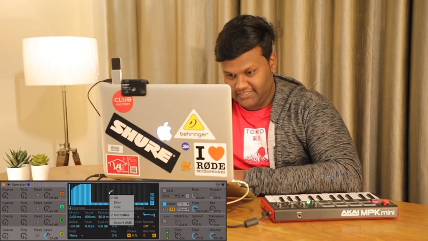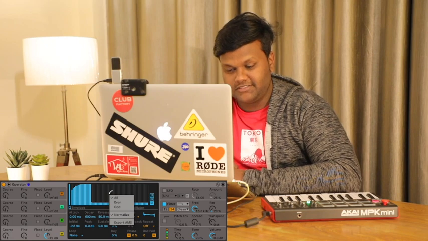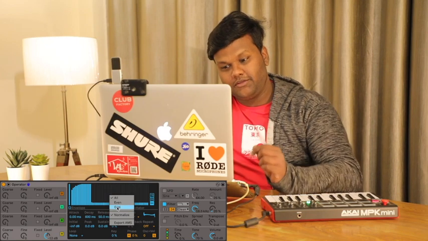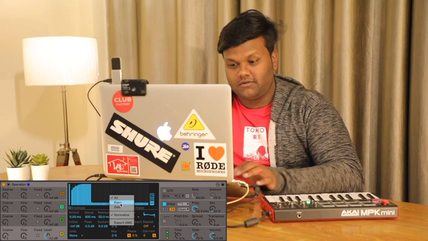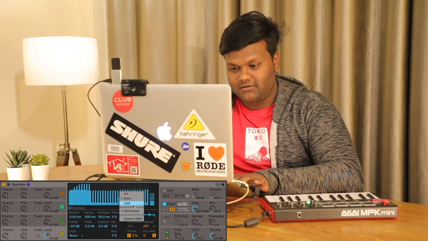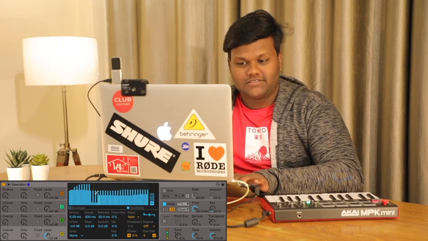Another cool feature is when you right click the operator display, you can choose whether you want to use even or odd. And when you choose even, you get to draw only the even bars. And when you choose odd, you get to draw only the odd bars.